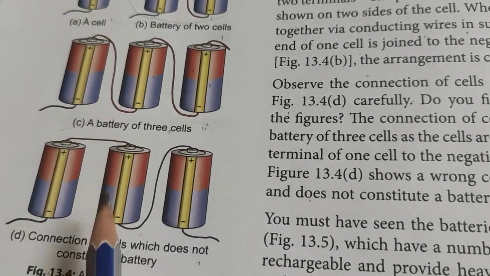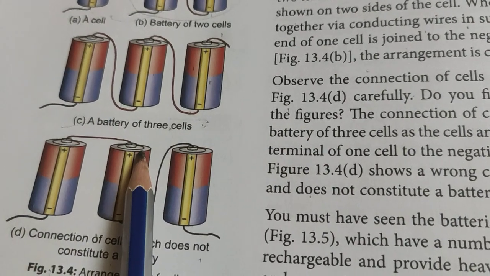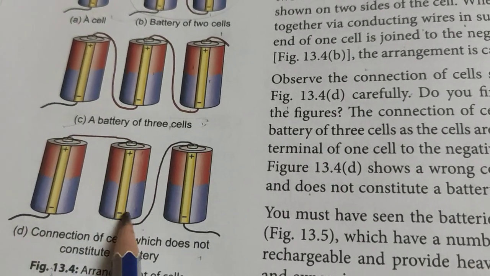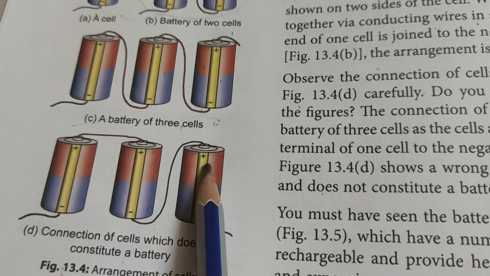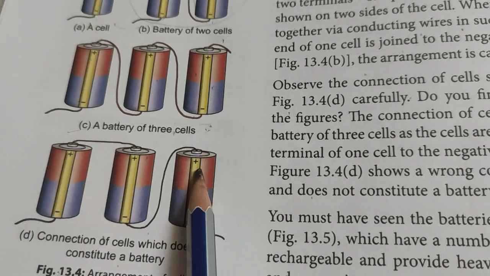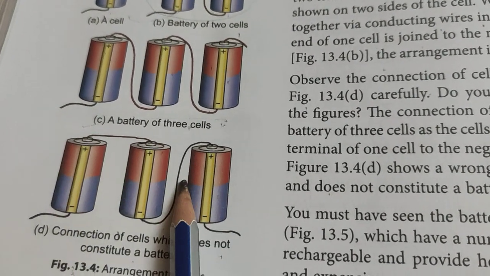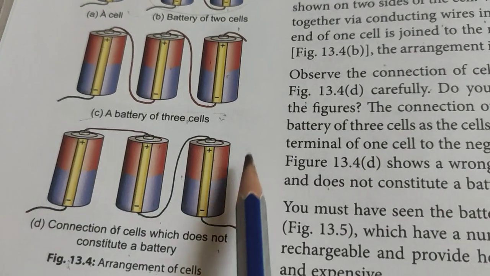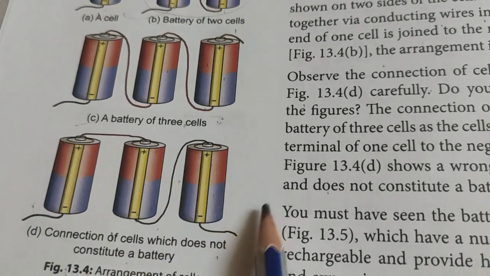But in the other, you see they are attached positive to positive between two batteries, and then from negative to positive. This shows a wrong connection of cells, and this does not constitute a battery.